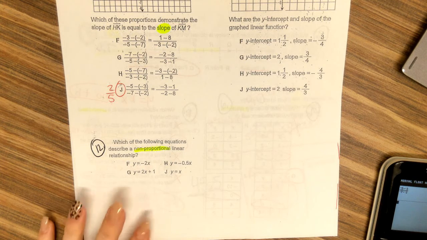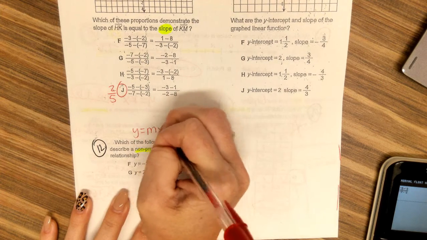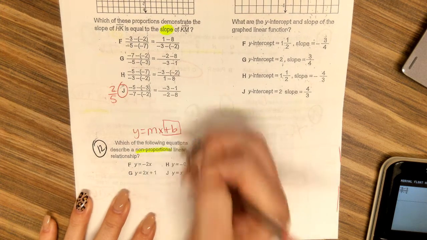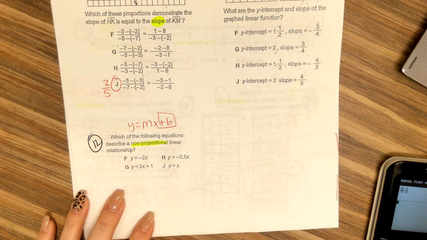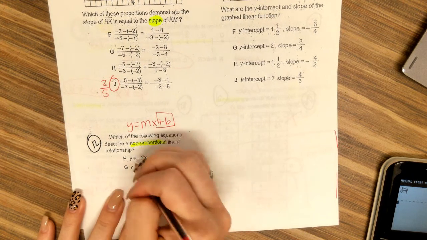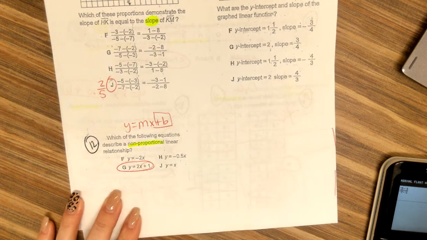Okay, non-proportional means y equals mx plus b. It has to have the plus b. What's the only one that had it? G had a +1.